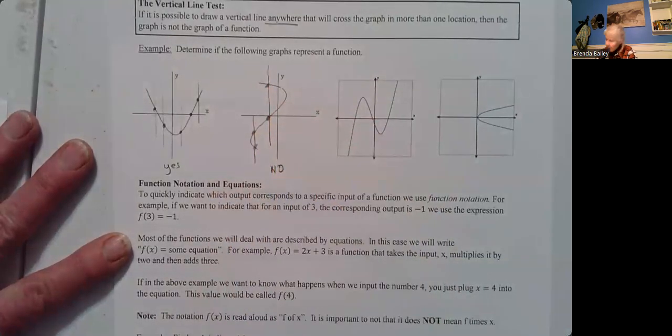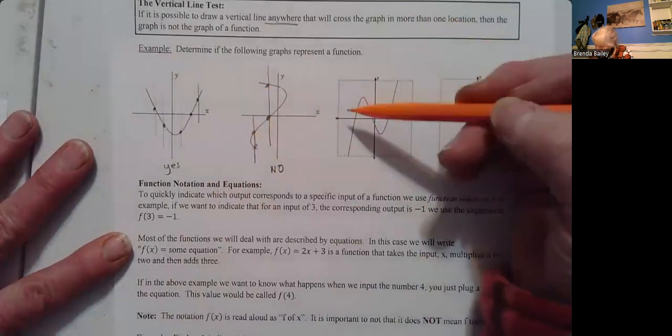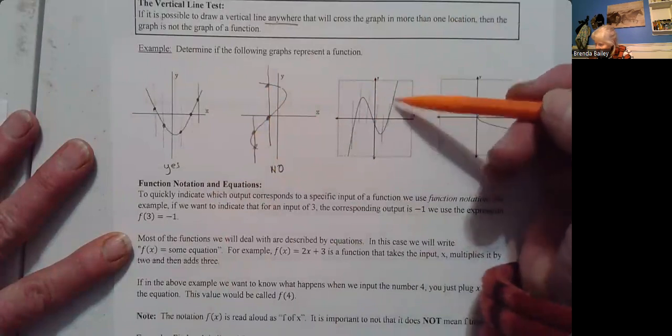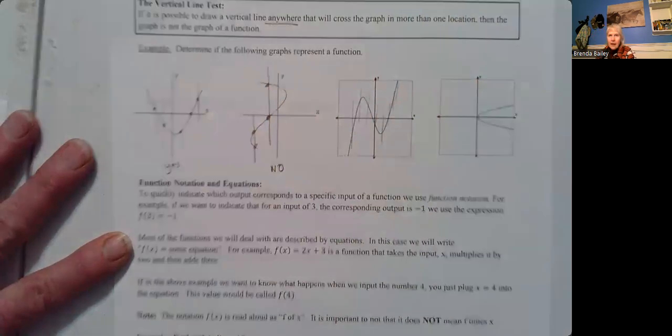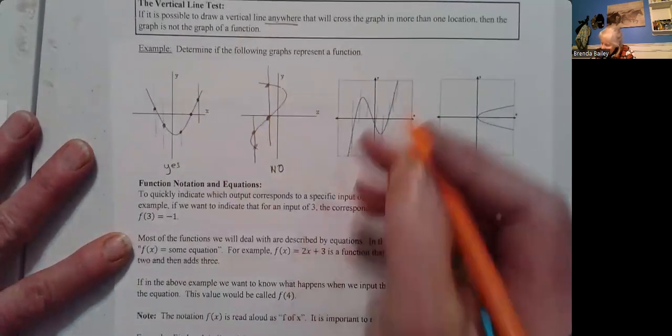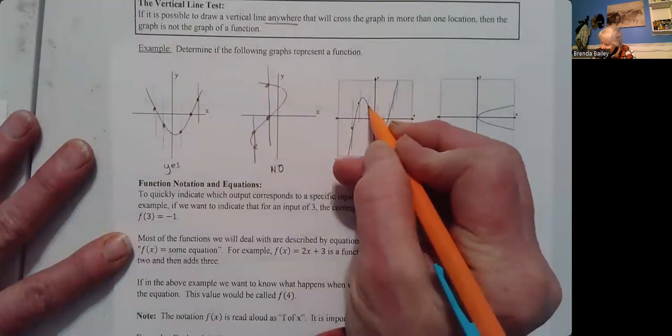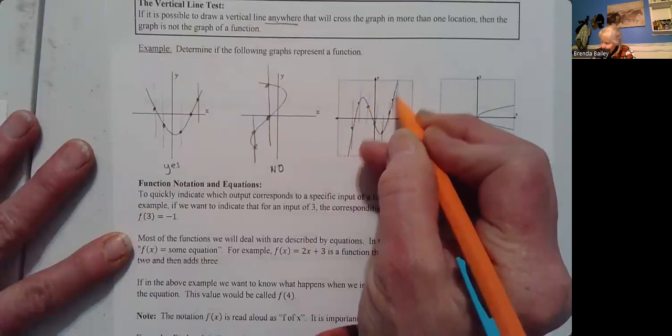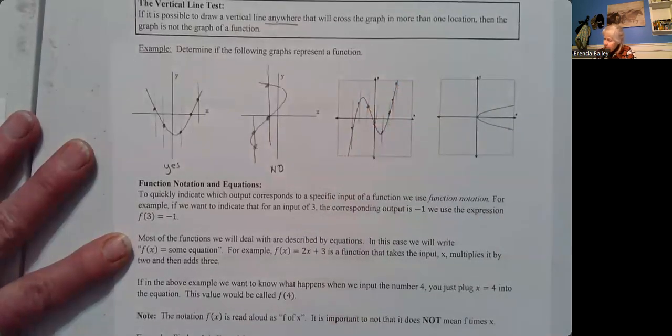What about this next one? Well, let's see. Let's pass a bunch and see if we can make one touch twice. Doesn't look like it. They all touch once, once, once, once. So this is a yes.